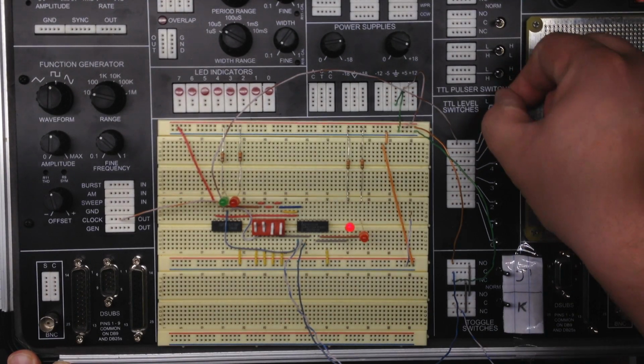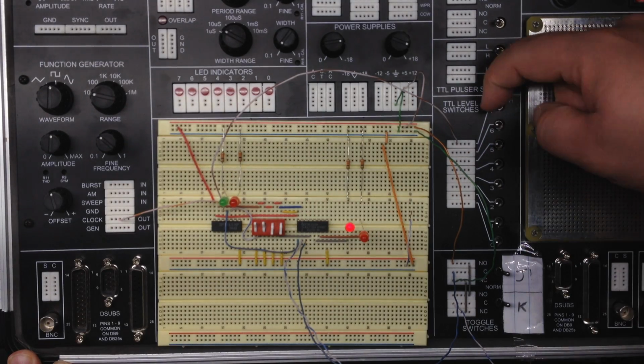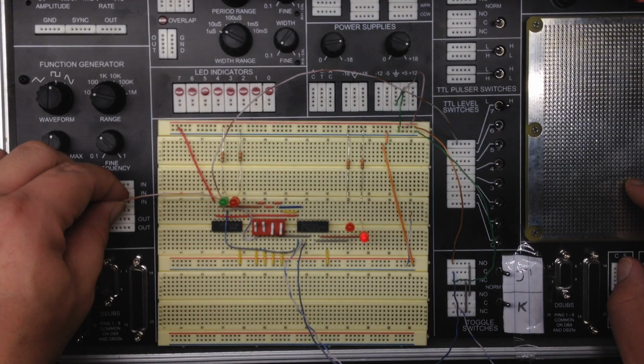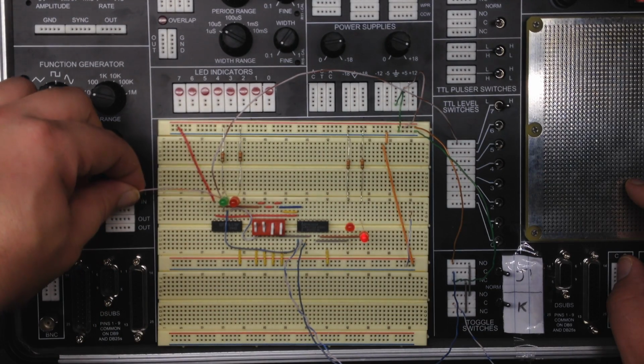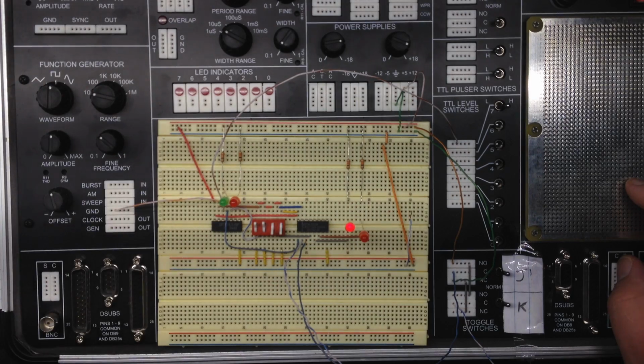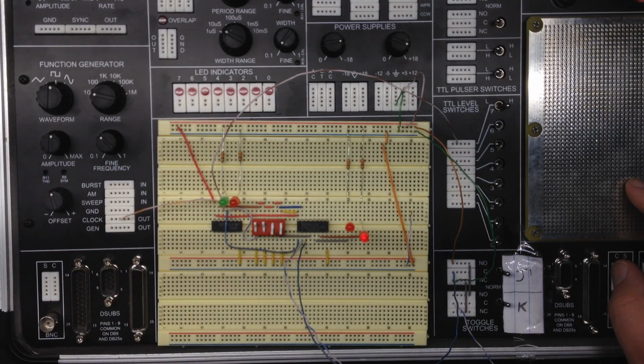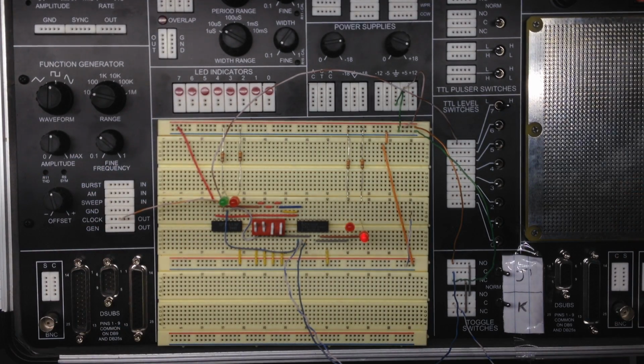The state of the toggle switches and the input going into D does not matter. It does not matter what our clock looks like. We can see that the clock has been turned off. We're on a constant low. And there's been no change in state on the LEDs.